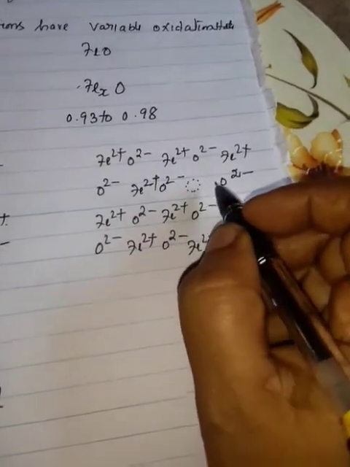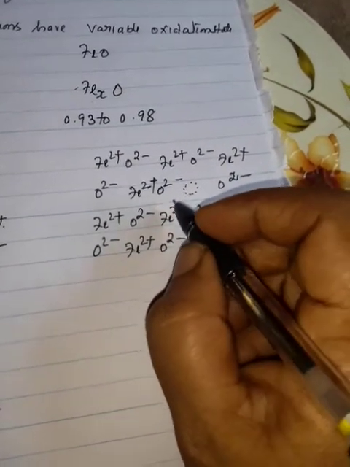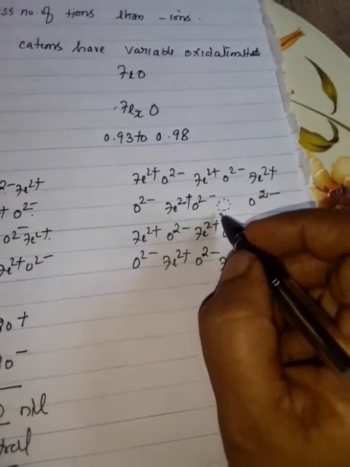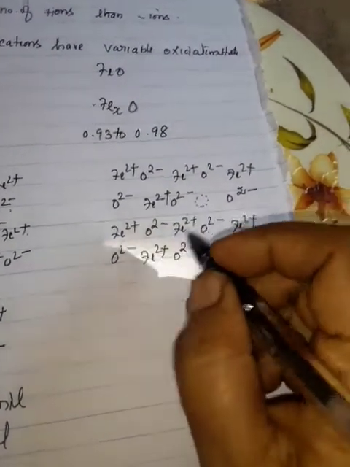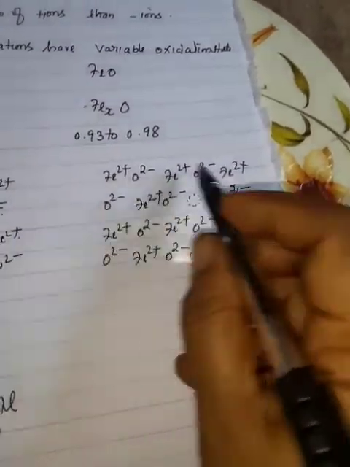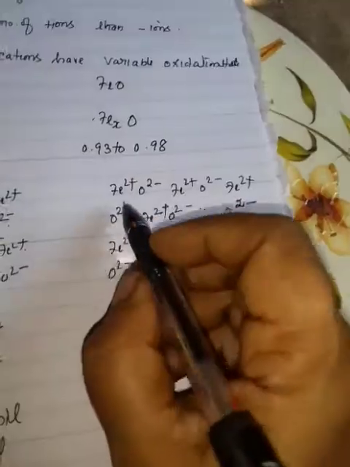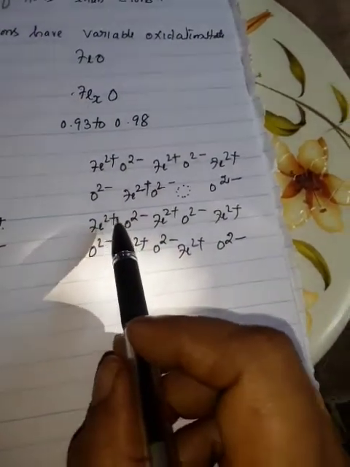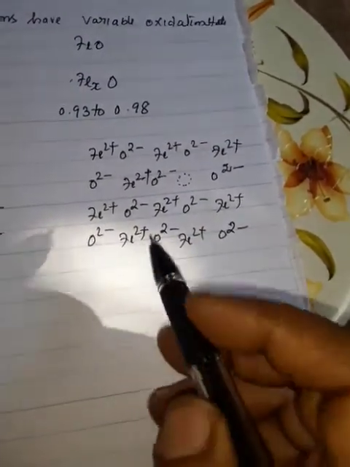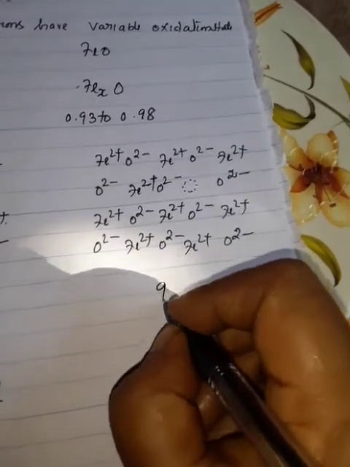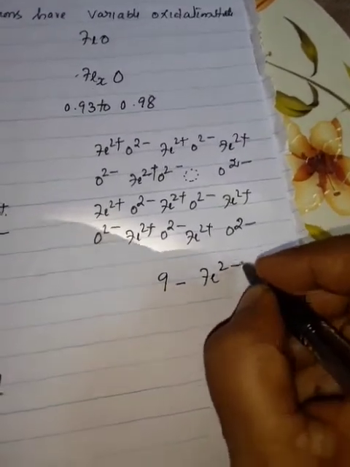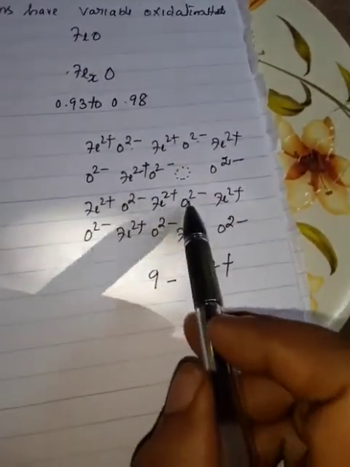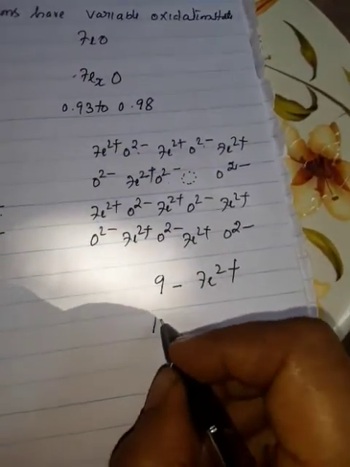So what happens to maintain the electrical neutrality? While we count here, Fe2+: 1, 2, 3, 4, 5, 6, 7, 8, 9, so 9 Fe2+ present. O2-: 1, 2, 3, 4, 5, 6, 7, 8, 9, 10.